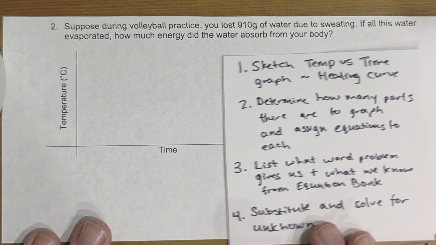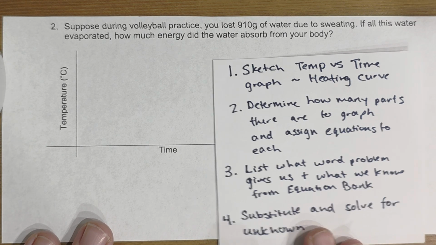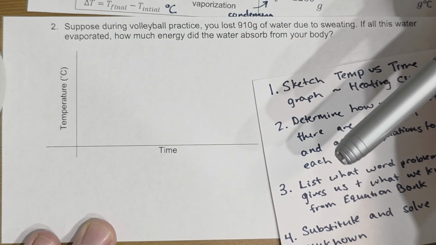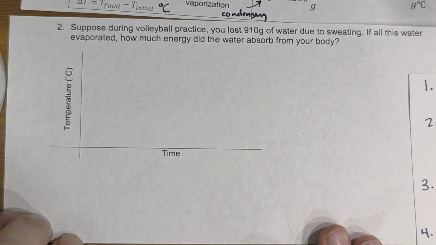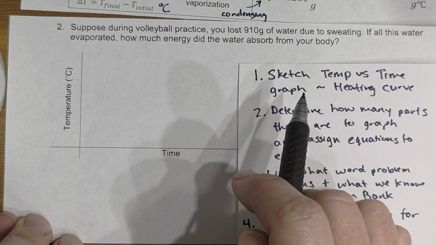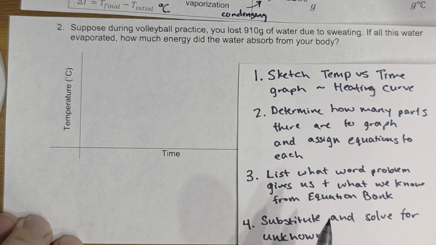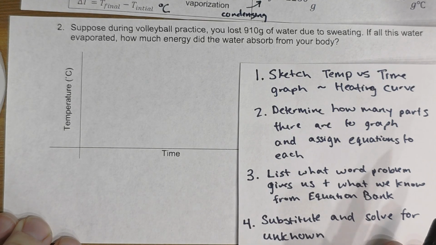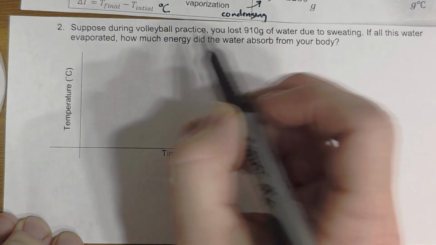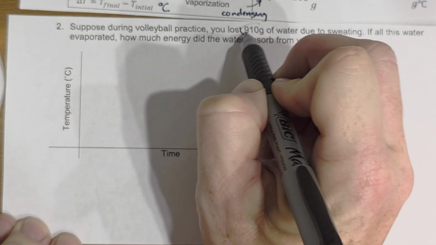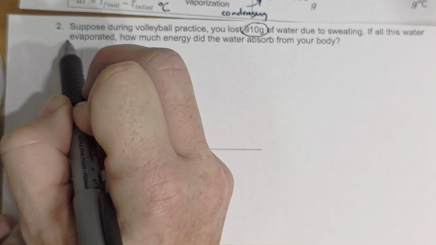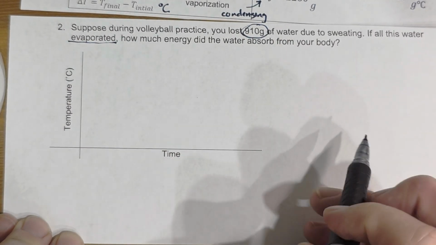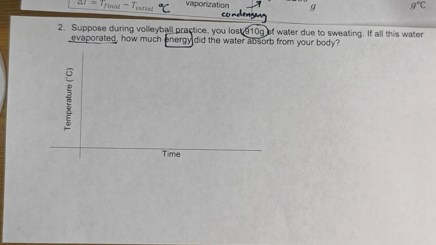Okay, let's take our next one. Here's our strategy. We have our equation bank up here. So let's go through this. We're going to read through this. The first step is to sketch our graph and determine our equations, list what we know, and then substitute and solve. Okay. During volleyball practice, you lost 910 grams of water due to sweating. If all this water evaporated, how much energy did the water absorb from your body?